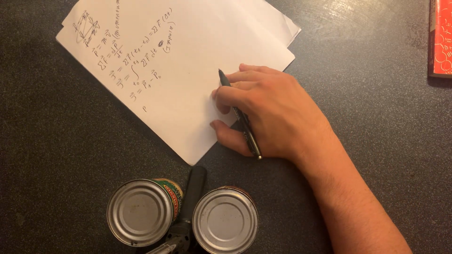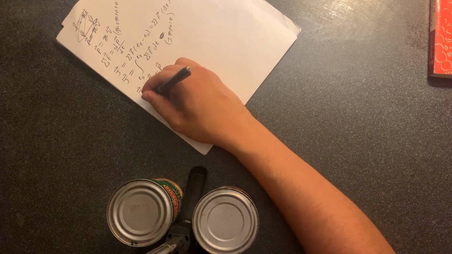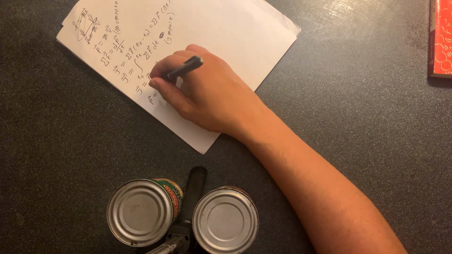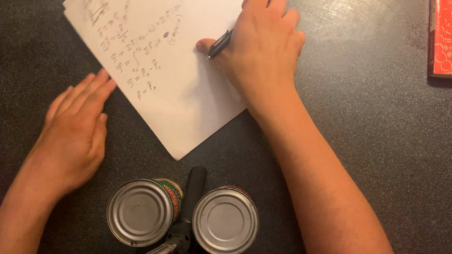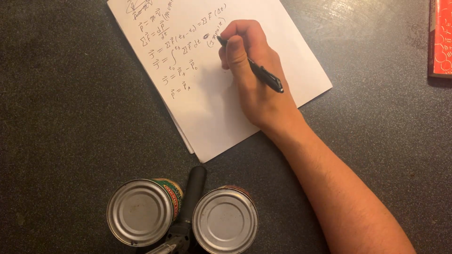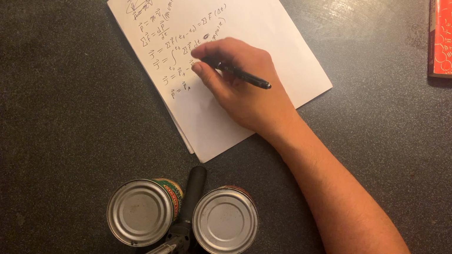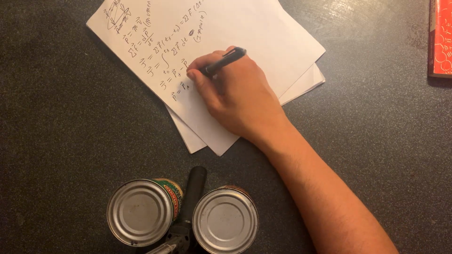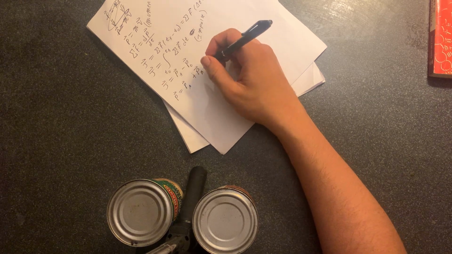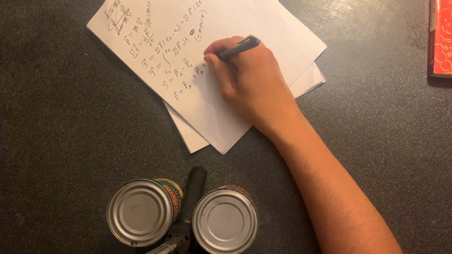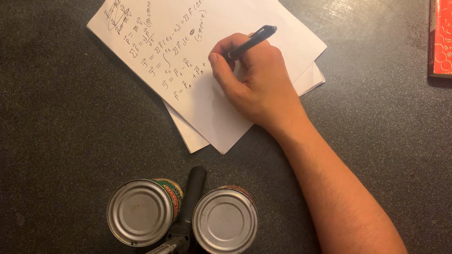And then momentum is equal to momentum A plus momentum B. This acts a lot like relative velocity, by the way. It acts sort of like relative velocity and center of mass almost.